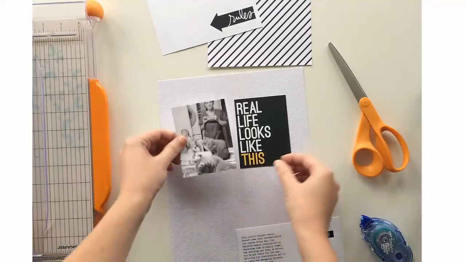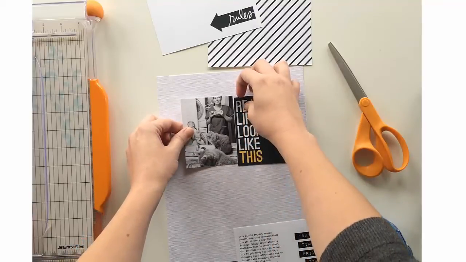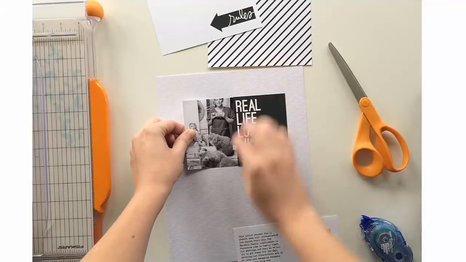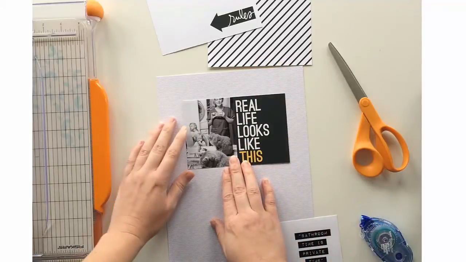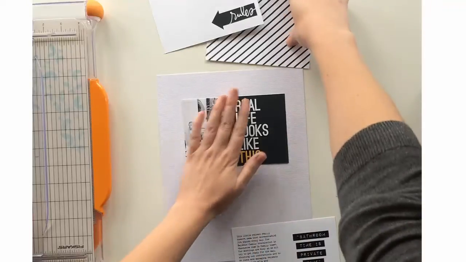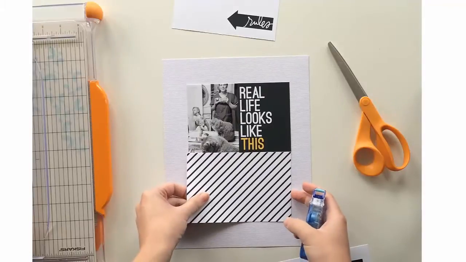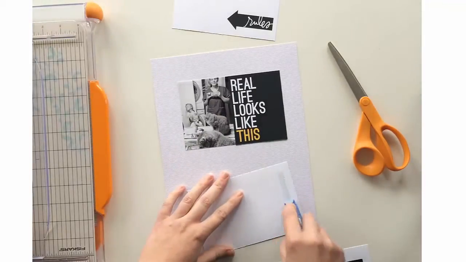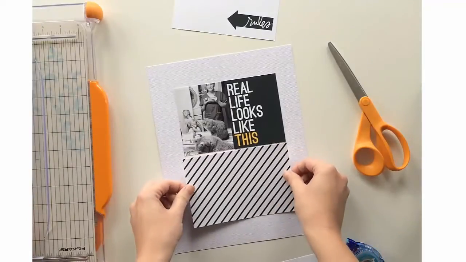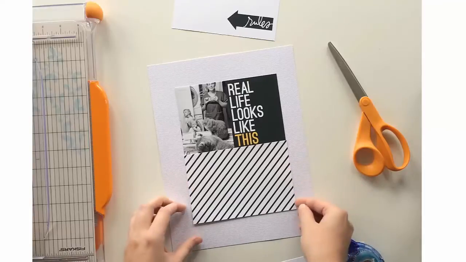I think I'm going to go back once I've got everything adhered down and add maybe a bit of stitching to it and try to give it a bit more texture and pop it up a bit in some spots. But for now, we're going to get started with these pieces. I've got my 4x6 pattern that's going to go right across the bottom here, just with a couple strips of adhesive. Right about there.